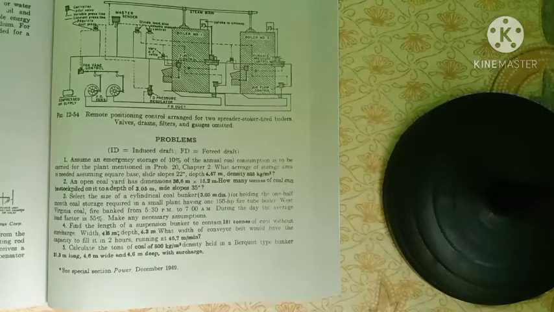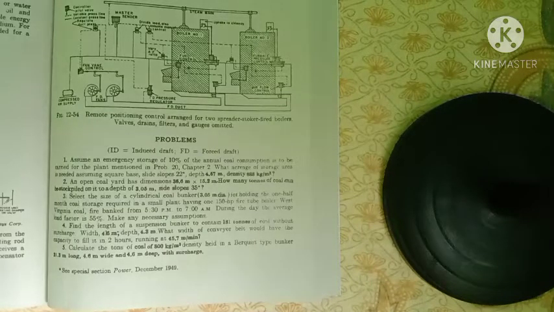Problem number 4. Find the length of a suspension bunker to contain 181 tons of coal without surcharge. Width is 4.6 meters. Depth is 4.3 meters. What width of conveyor belt would have the capacity to fill it in 2 hours, running at 45.7 meters per minute?